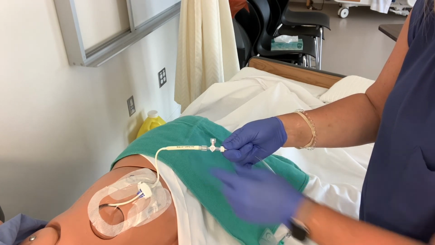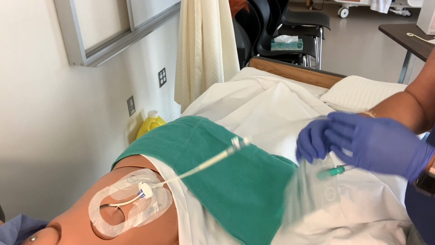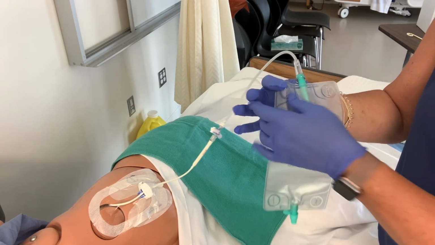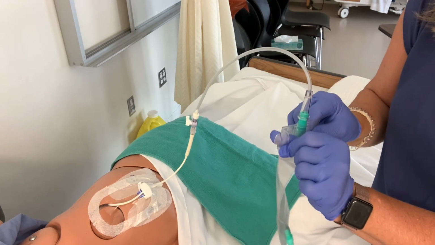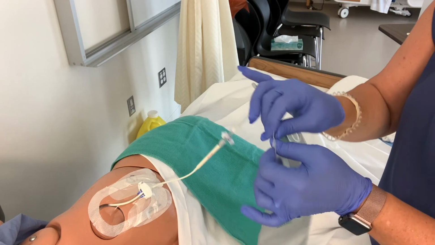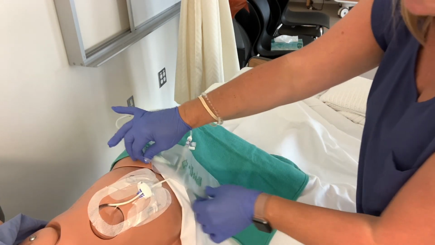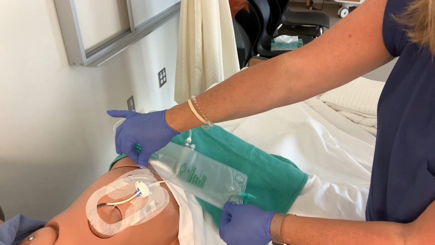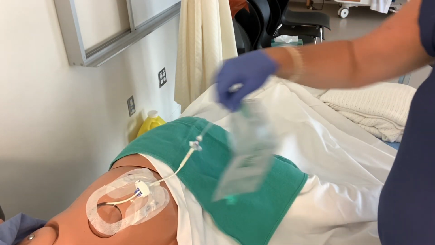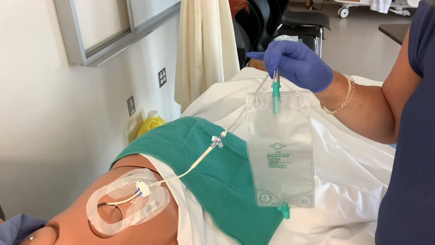So I have opened it to my patient. It is now able to free flow into the patient's bag, which I'm going to empty at the end of my shift and record in the ins and outs. There's little slits here that would be used to put around his leg, but typically we'll take a safety pin and pin it to the shirt so that the weight of the bag does not pull on the tubing, okay? And that's care of a percutaneous drain in a variety of locations.